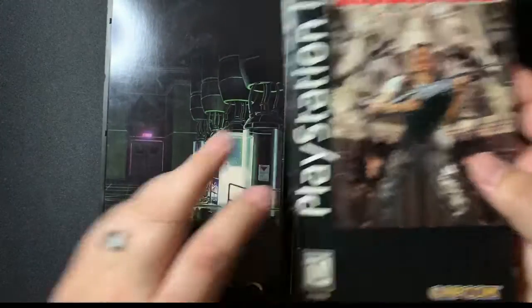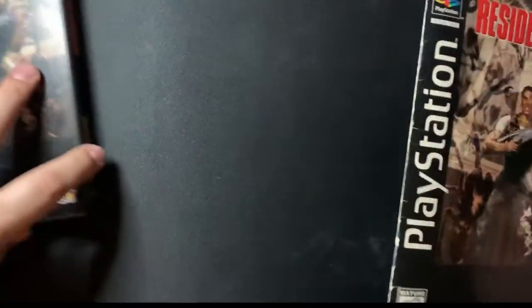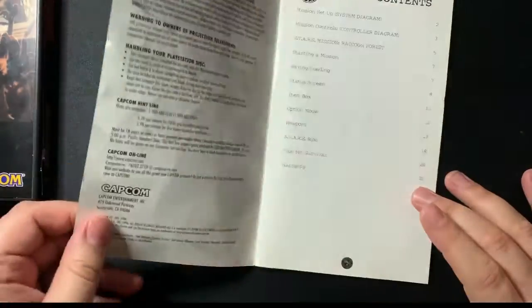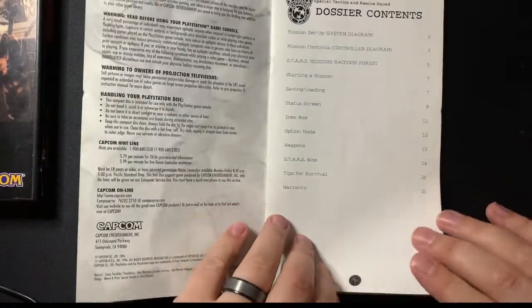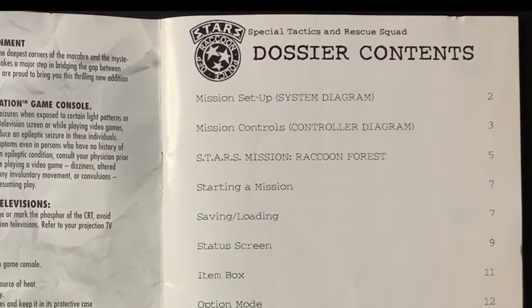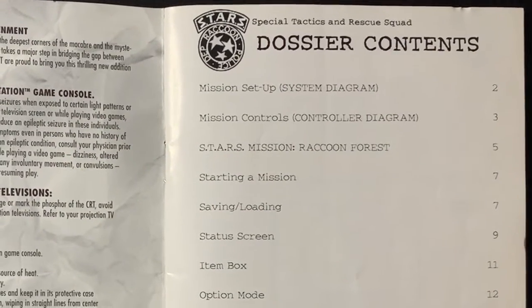Looking at the instruction manual itself, it shows the iconic art on the front with the dossier contents of the STARS Raccoon Police Department Special Tactics and Rescue Squad insignia.